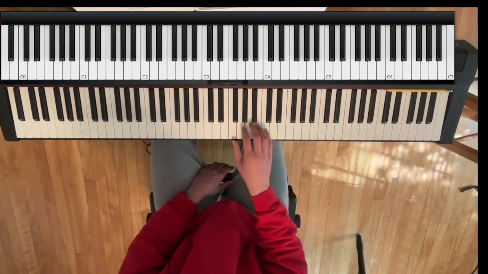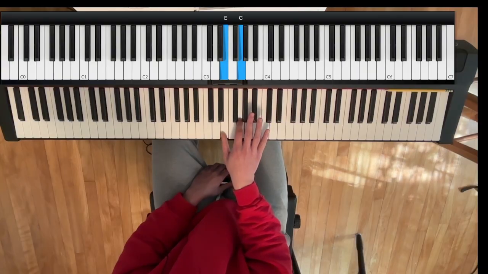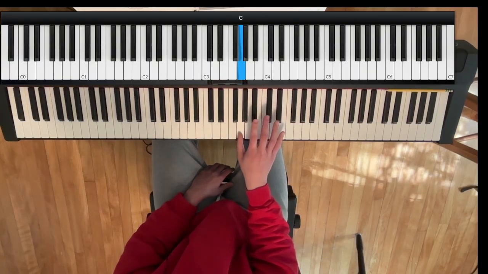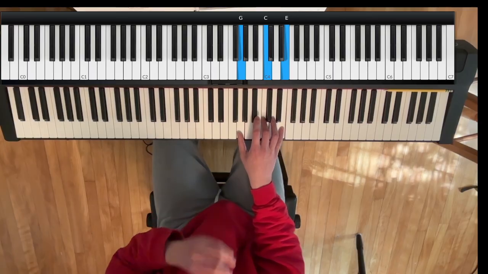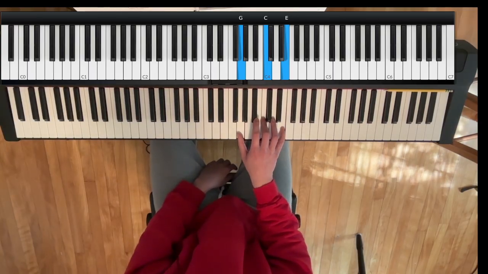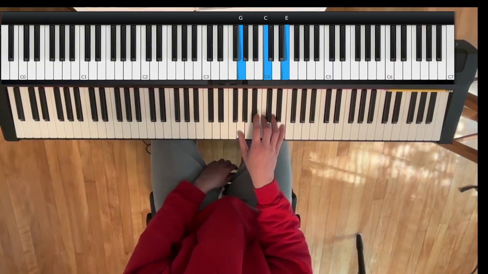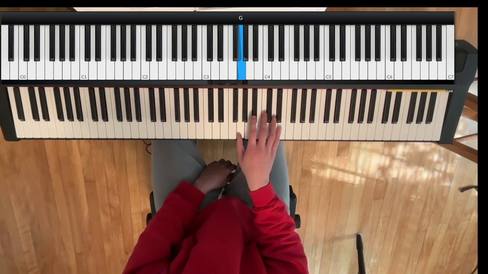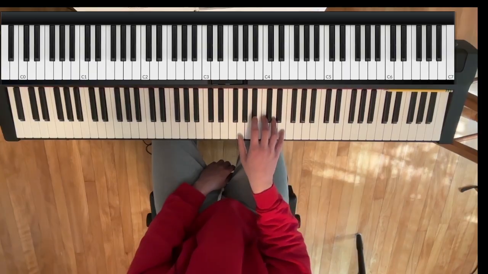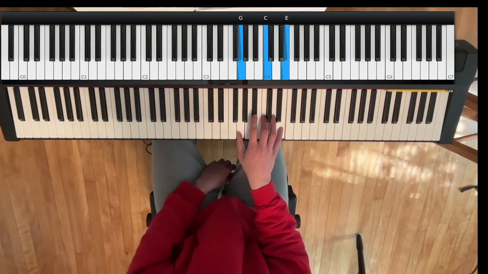Right? So you're either using these three fingers, these three, or these three. Every single second inversion chord that you play with the triad in your right hand is going to use this shape. It's going to use the thumb, middle finger, and your pinky, and it's going to have this shape to it. So in theory, you should be able to plop that down anywhere and play a second inversion chord no matter what. So let's test it out.